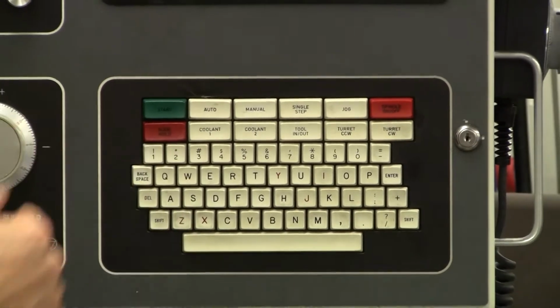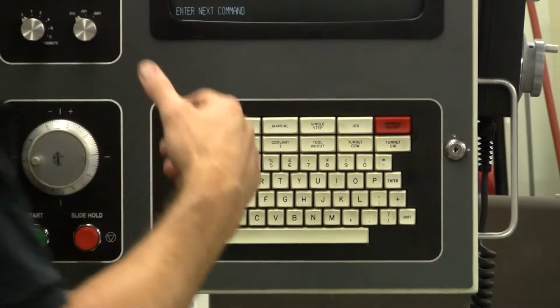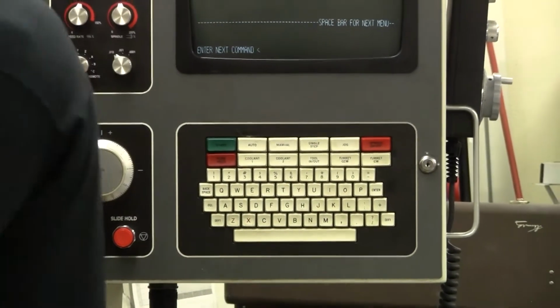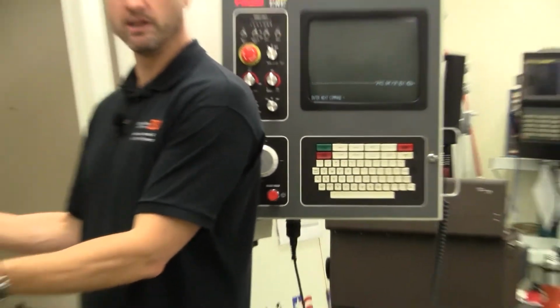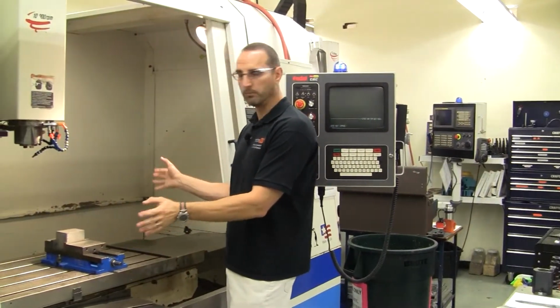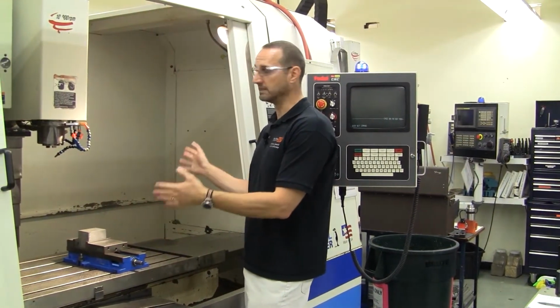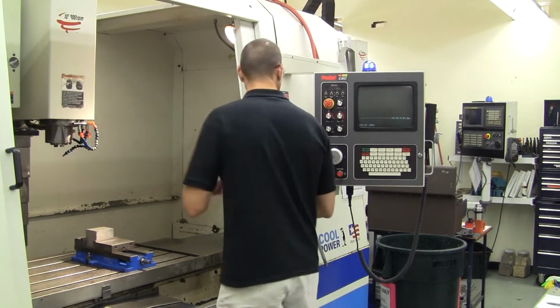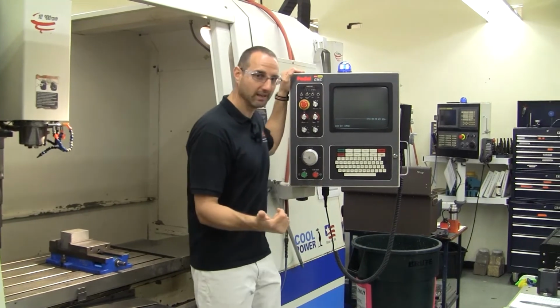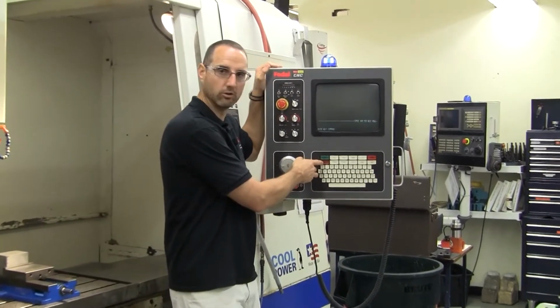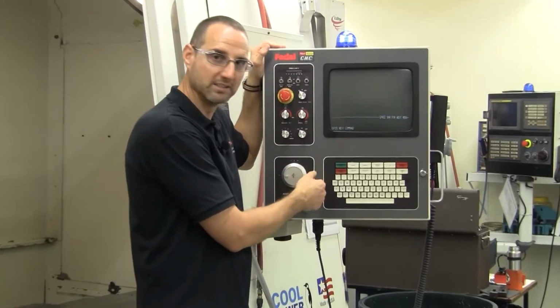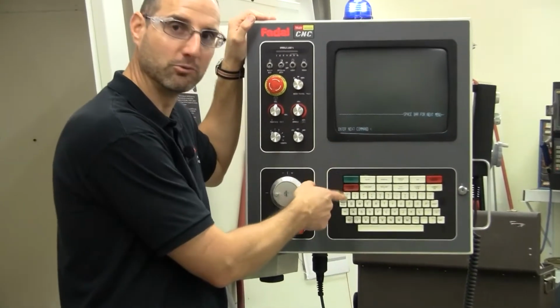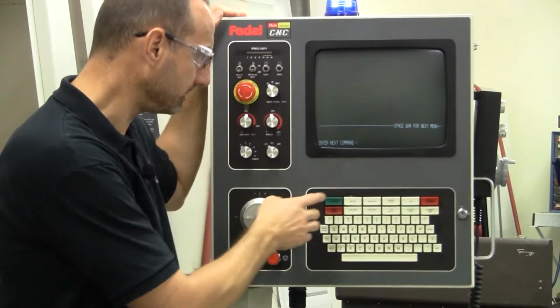So when I'm pushing the start button, I need to be prepared to be watching what the machine is doing so that if there is an error made in setup, I can pause it or stop it before there's a crash. That stopping is accomplished by pushing the slide hold button. So green is go, red is stop, essentially.